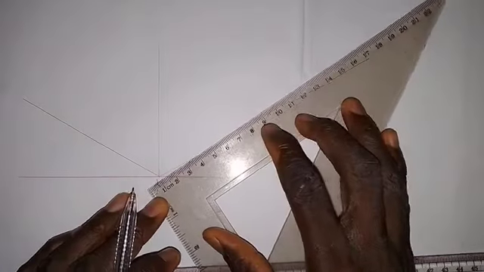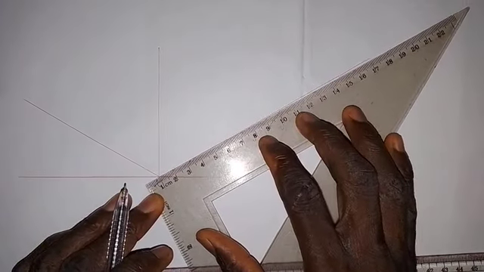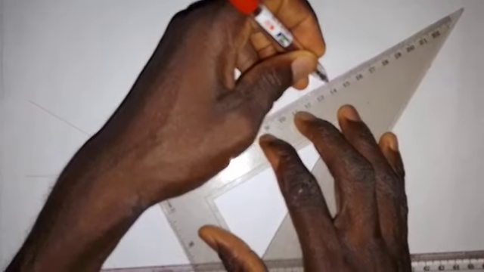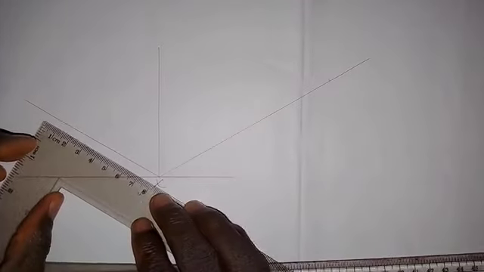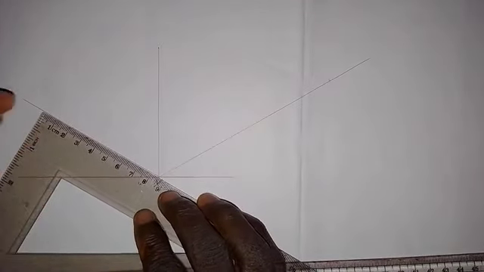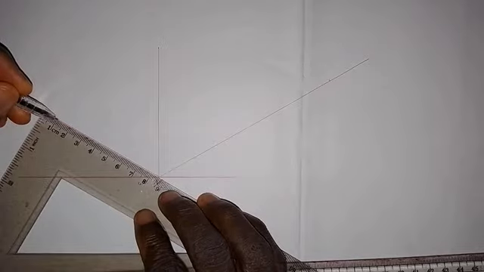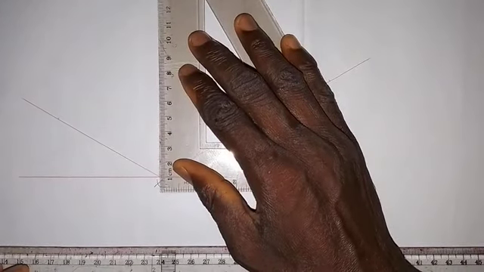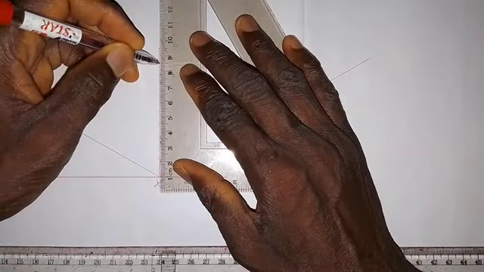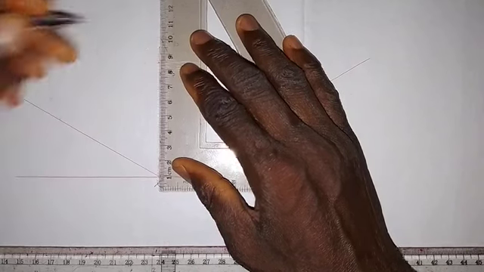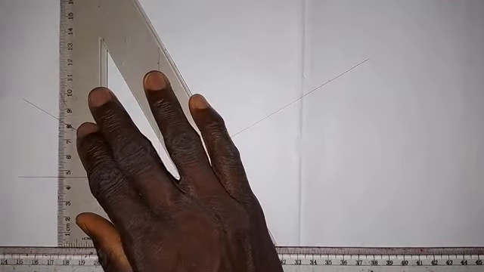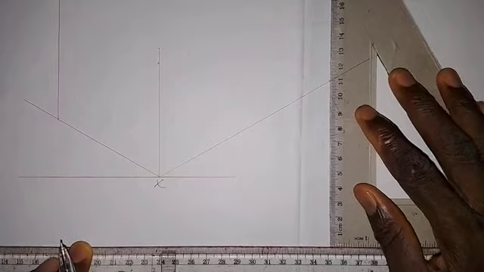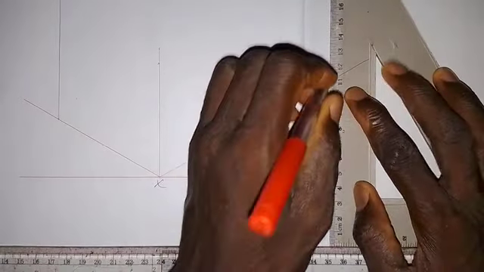Then from this point here, I will take a measurement of 130 millimeters. This is 130 millimeters for me. Then I will also take 75 millimeters. So this is 75 millimeters here. Before drawing at this point, let me also take 75 millimeters on this vertical line. This is 75 millimeters on the vertical line here. So here I'm going to draw a vertical line at this point. I'll draw a vertical line here, and coming here also I will draw a vertical line like this.